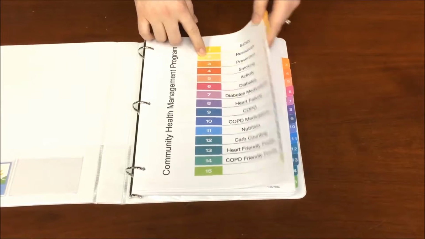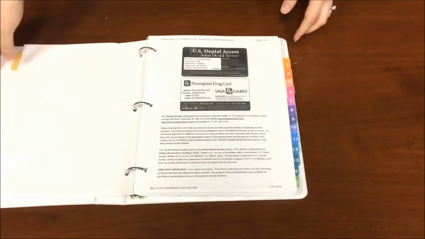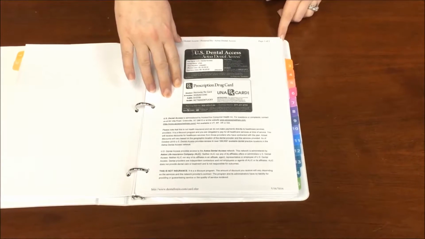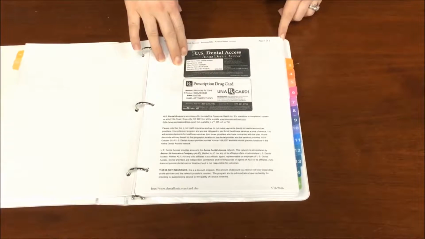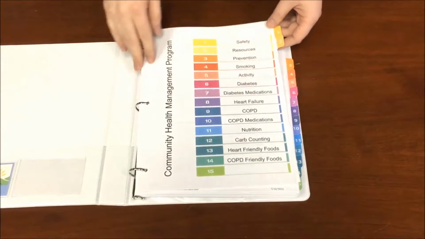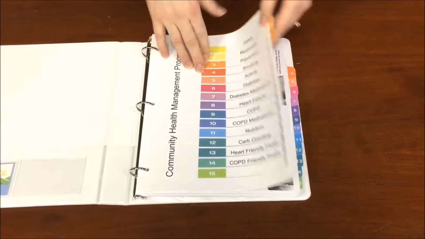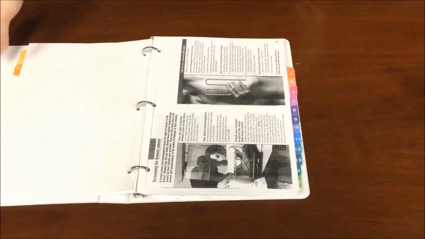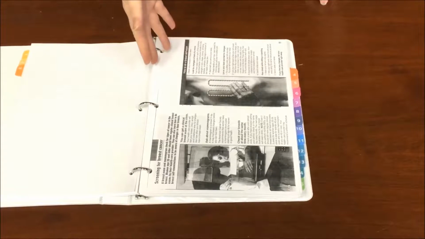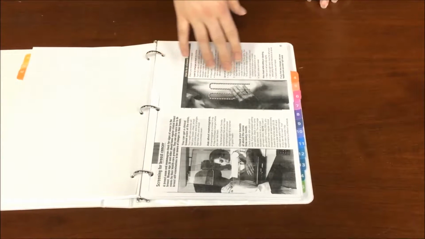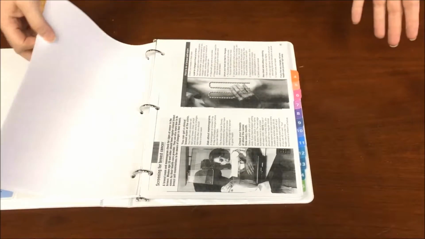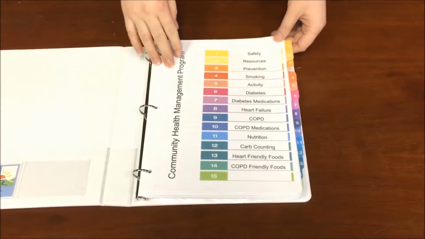We have a section on resources. This is an example of a resource that we have. These are prescription savings cards and dental savings cards for patients so that they can get lower cost health care. We talk about preventative medicine, so that includes things like breast cancer screenings and mammograms for women. We teach them how to do a self-breast exam on themselves. And we do talk about a variety of preventative medicine.